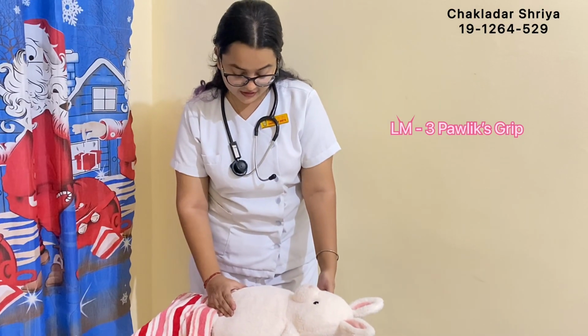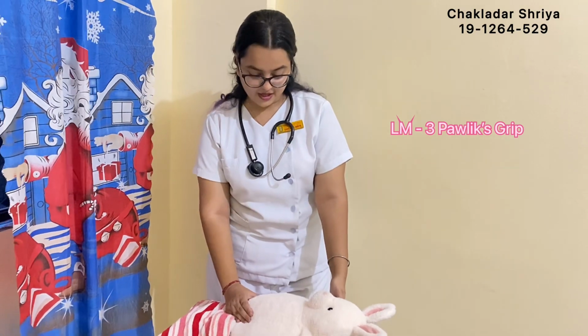The head will feel as a firm, hard and palpable mass. And if the head is engaged, it will not move. If it's not engaged, it will be movable.